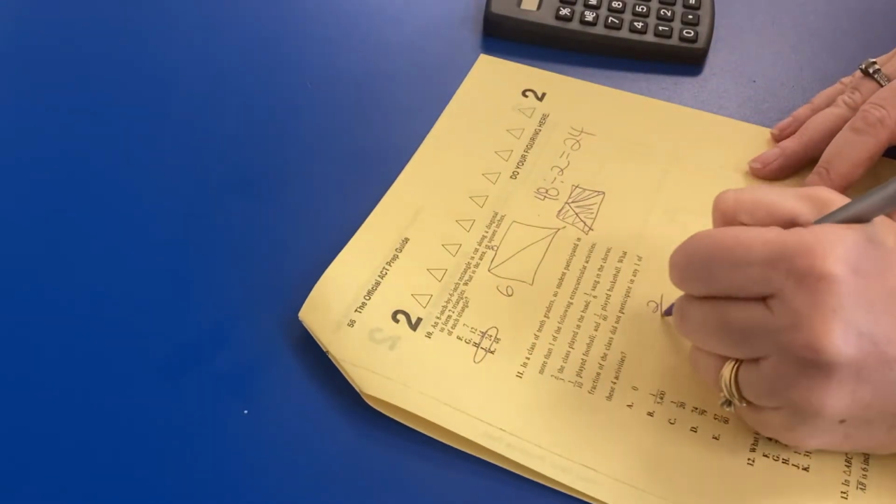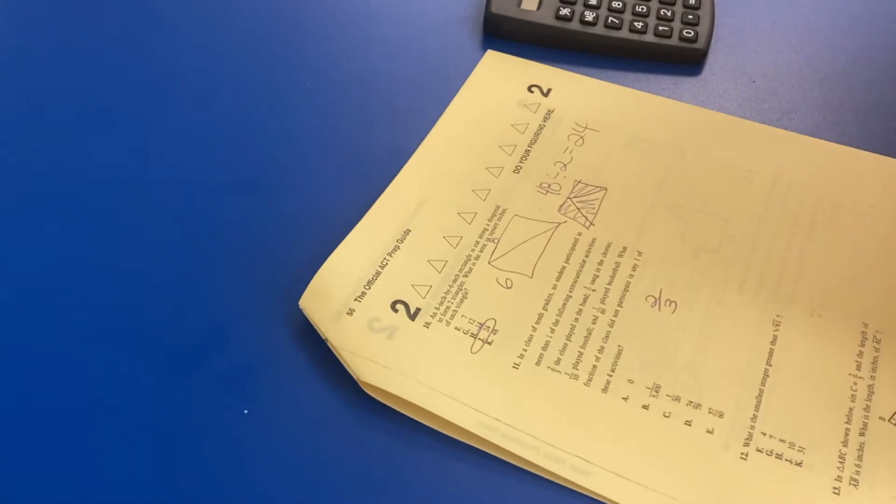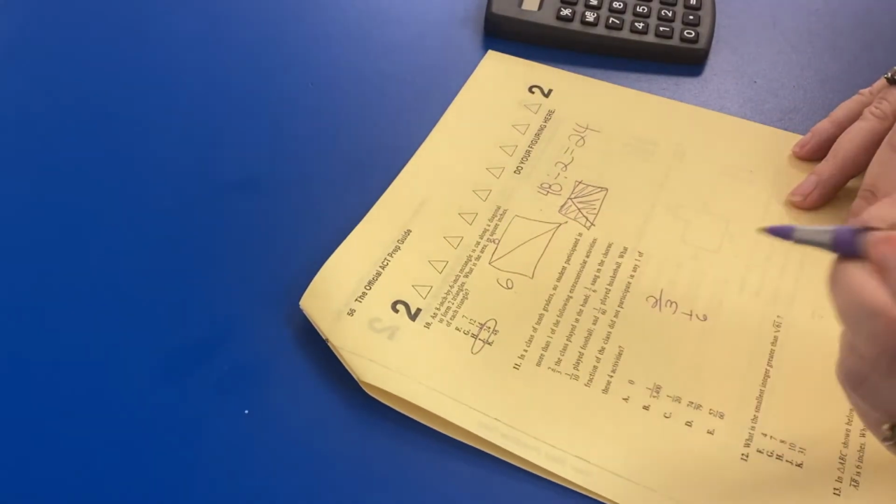All right, so here's a fraction question. In a class of 10th graders, no student is in more than one of the following extracurriculars. 2/3 of the class played in the band, 1/6 in the chorus, 1/10 in football, and 1/60th in basketball. What fraction of the class did not participate in any of these 4 activities?